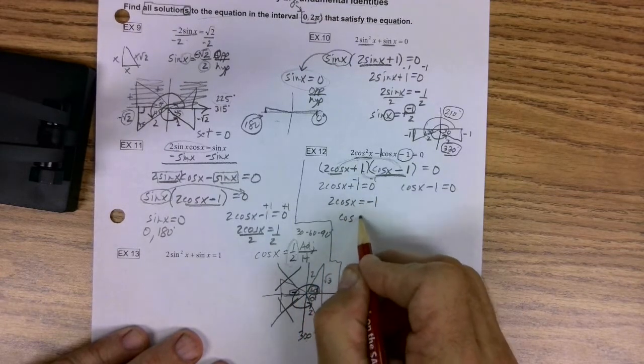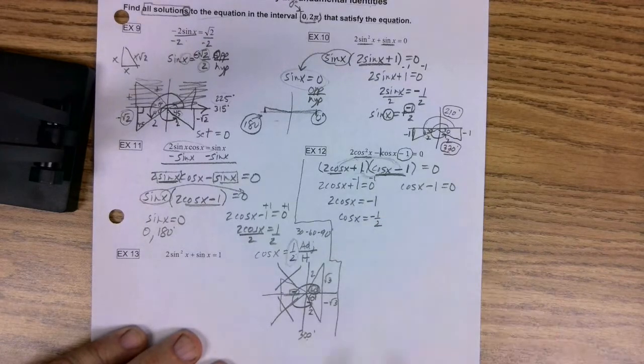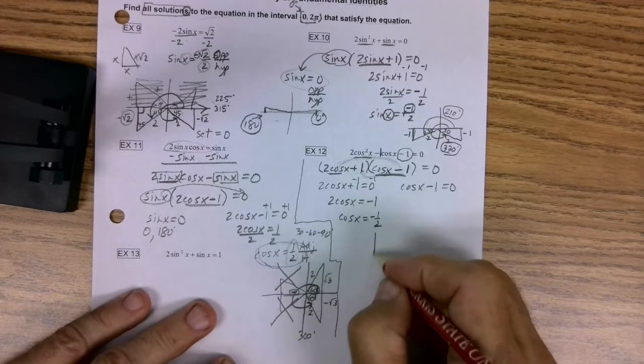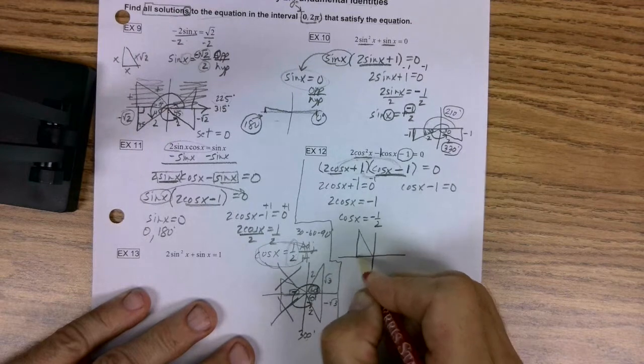So I get cosine x equals negative 1/2. Now I can kind of piggyback this. Remember I got over here cosine equals positive 1/2? And I said we were stuck in the first and the fourth quadrant. Well, this one must mean then I'm stuck over here.